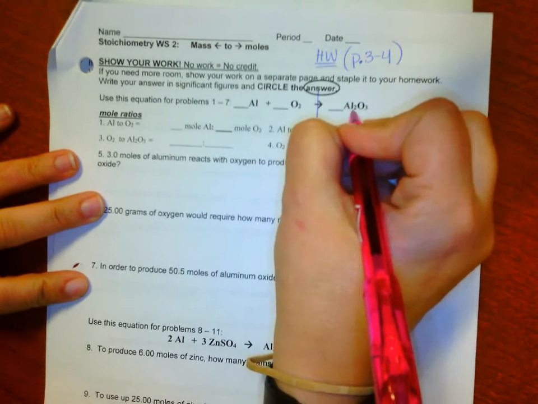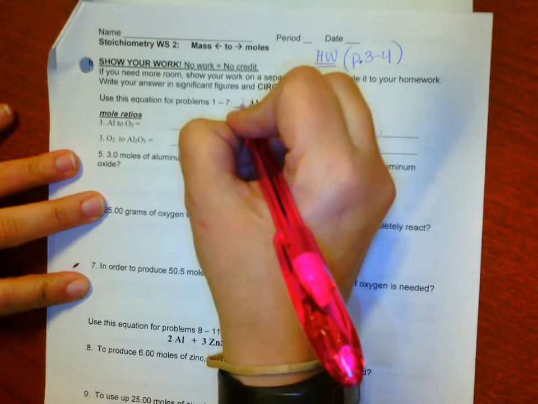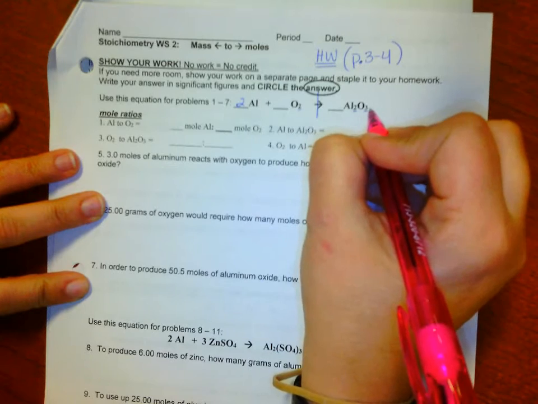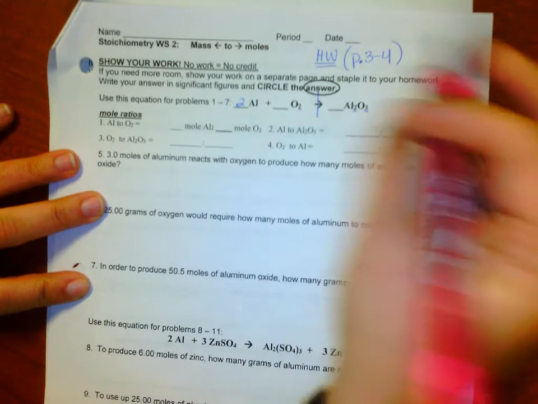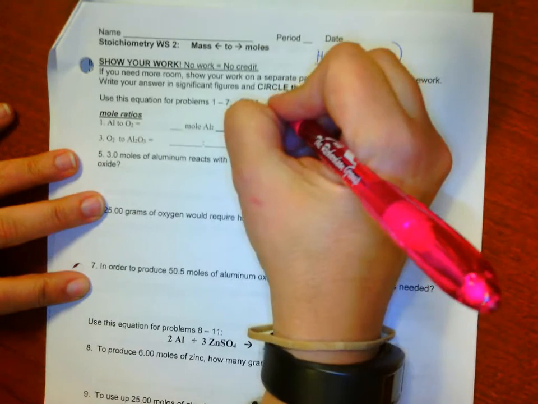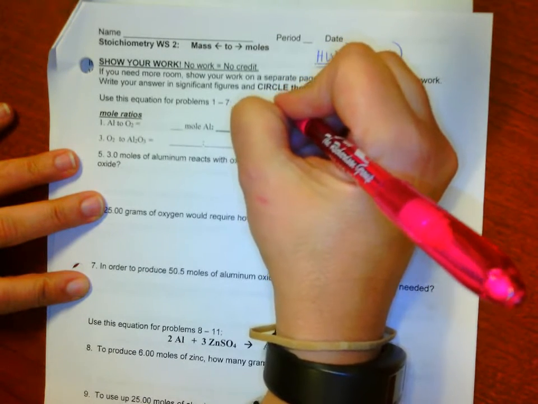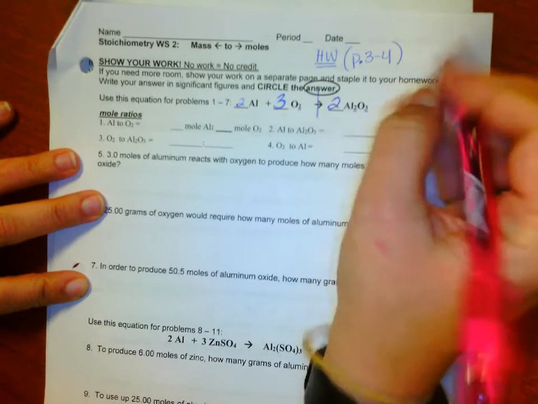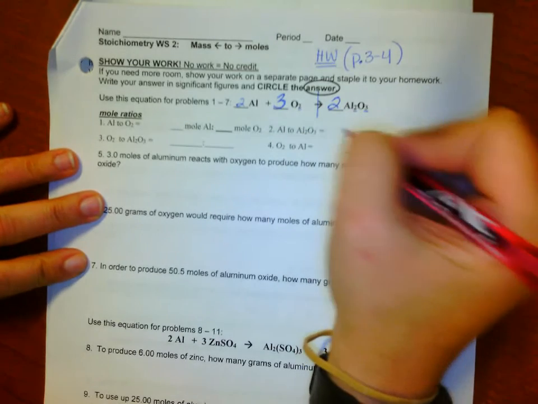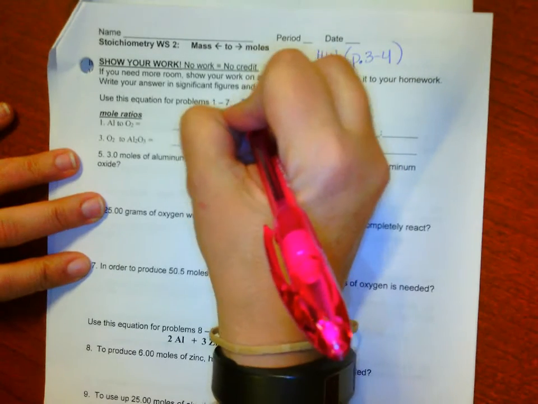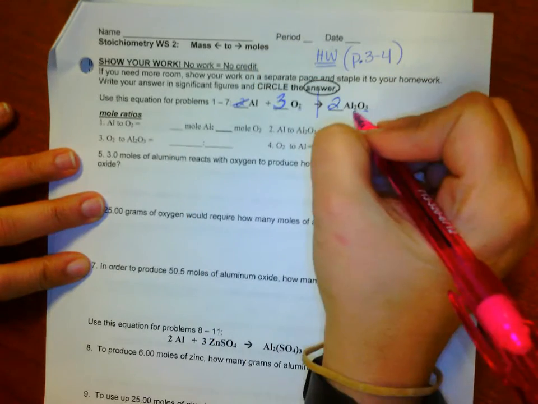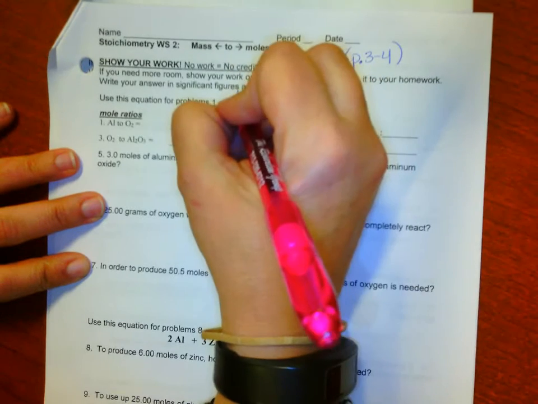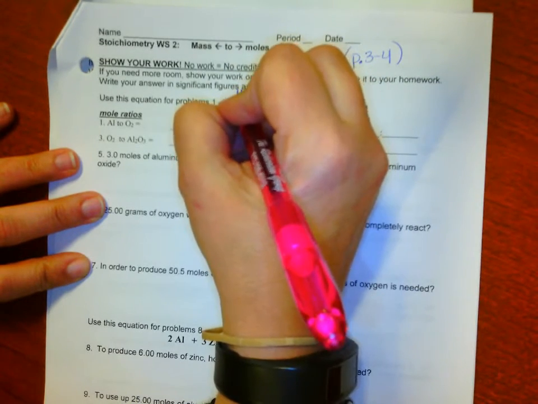So for every 2 aluminums I have here, the first prediction I would make is to put a 2 here. But then when we move to the oxygens, oh yikes, there's 3 on this side and 2 on this side. So you find a common factor. 3 times 2 is 6, and 2 times 3 is 6. Some people just say, I'll just switch the numbers, and then it works out. Okay, no worries. We're going to cancel out this 2 because when I place this 2 here, it changed the aluminum to 4. Keep in mind we distribute in chemistry.